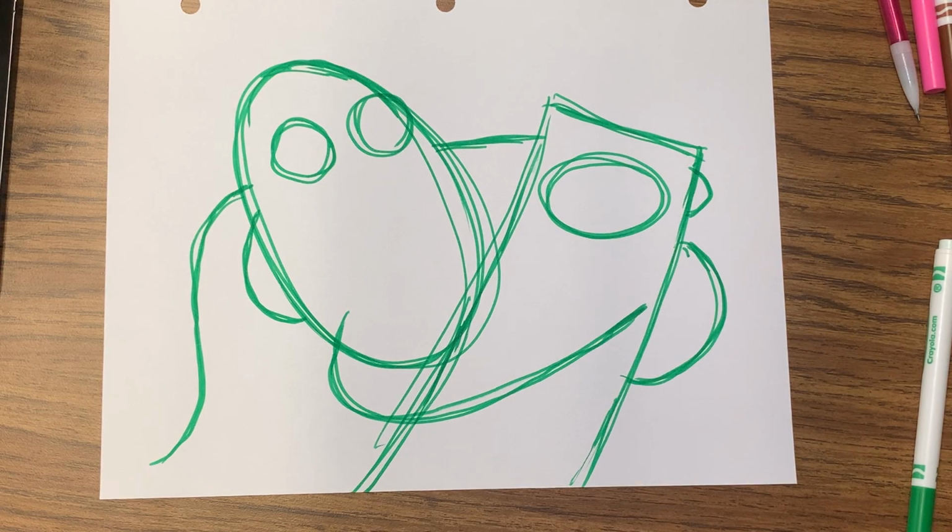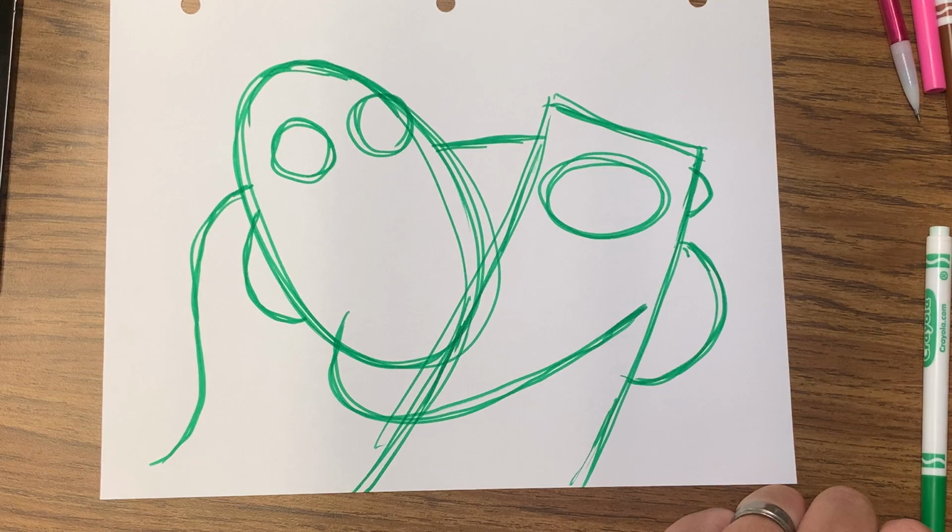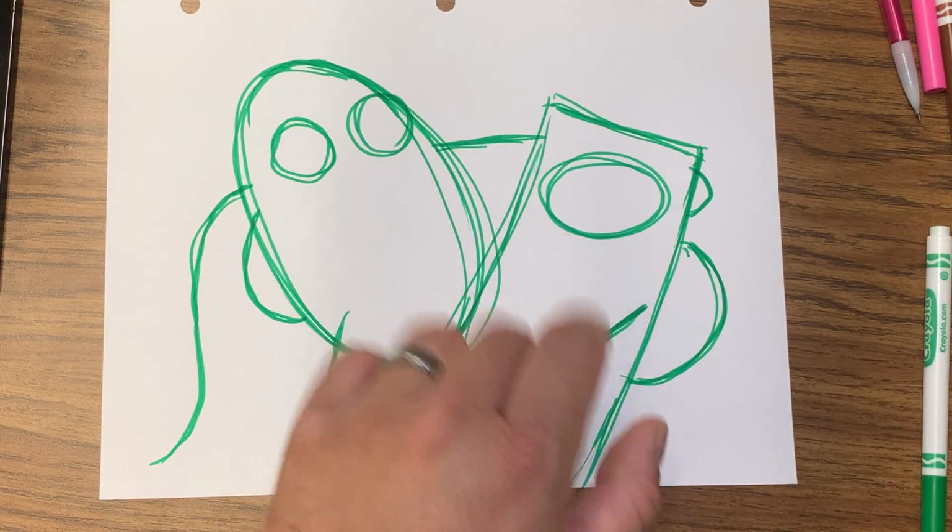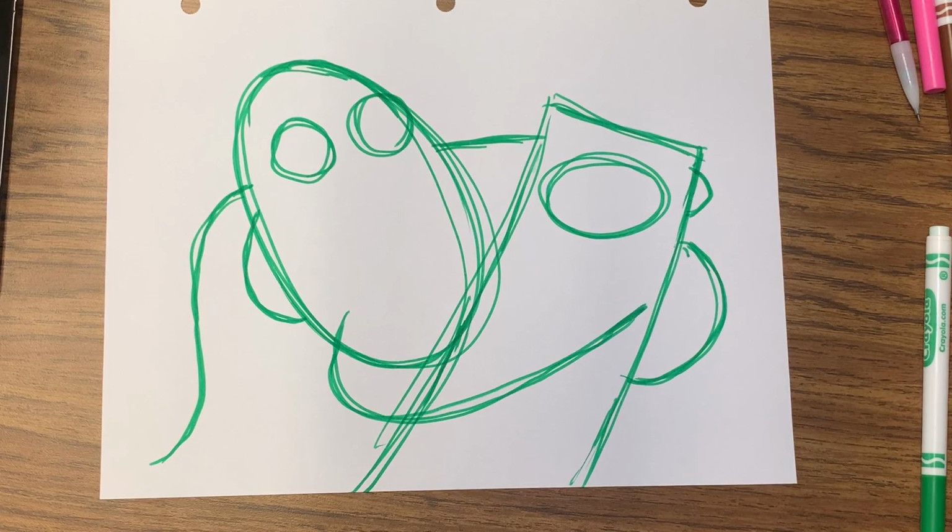Anyone have any questions? Let me check the chat, make sure there's no questions there. All right, so you guys take some time, work on this picture. I'm going to keep working, and we'll see what we have here in a little bit. Okay.